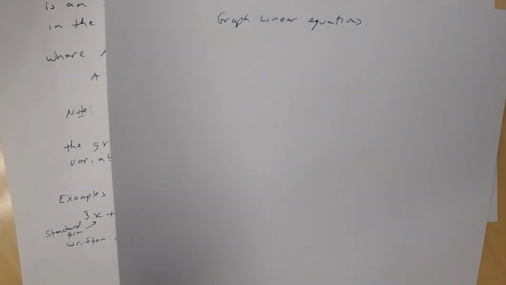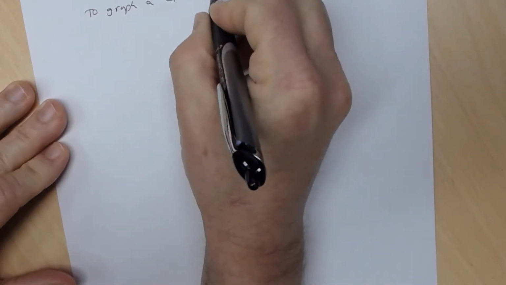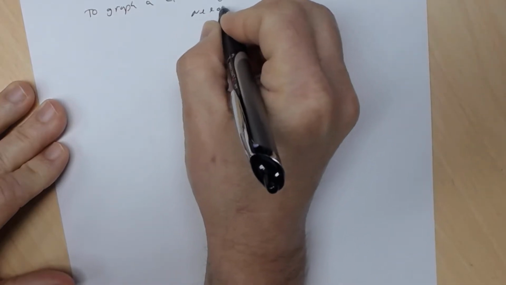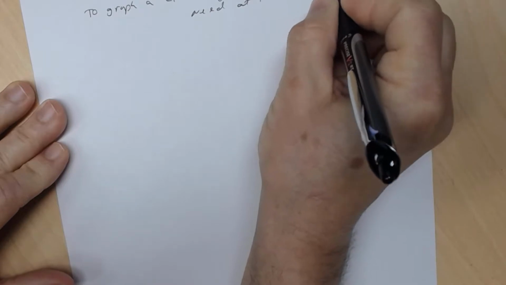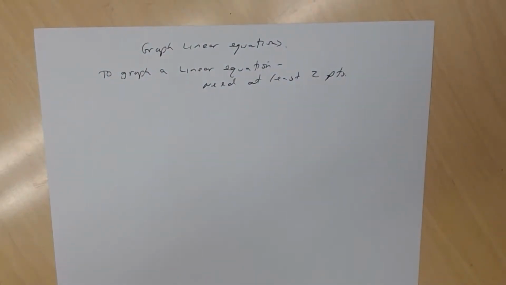All right, graph linear equations. Now, keep in mind that to graph a linear equation, you need at least 2 points. Okay, to graph a linear equation, you need at least 2 points. So let's look at some examples.